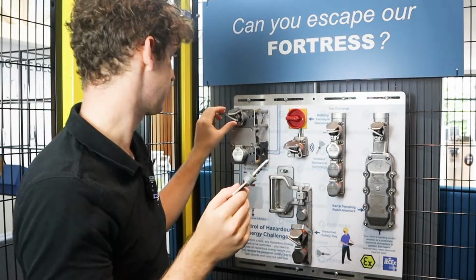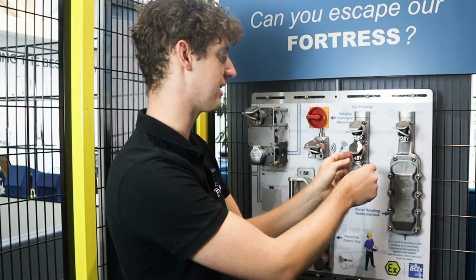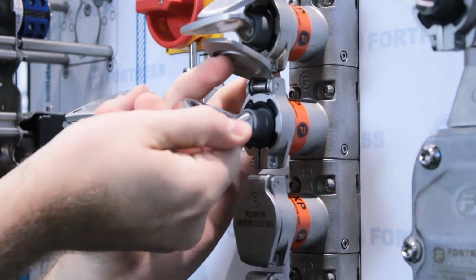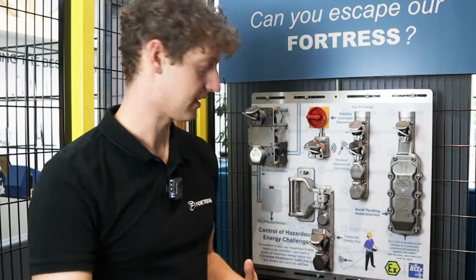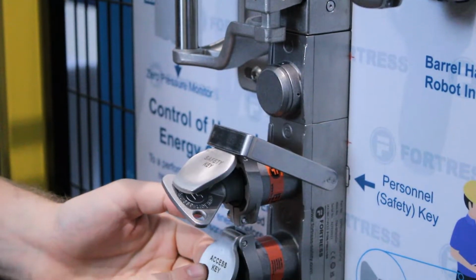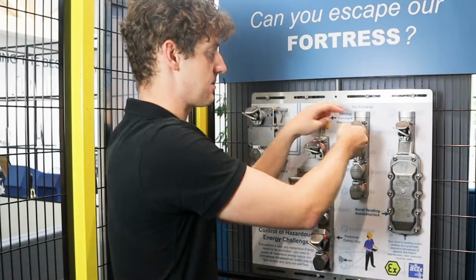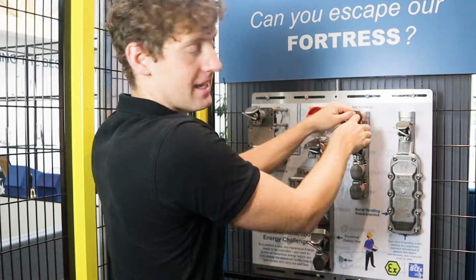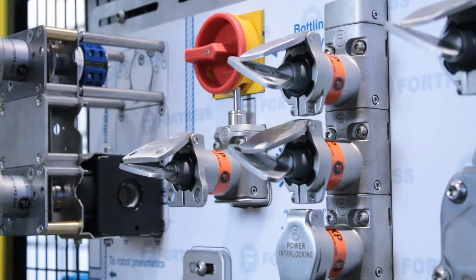Once I've taken that out, this top key is now trapped in place and I cannot remove it. So now I've controlled my pneumatics, I can take this key and put it in a key exchange box. Now in order to get access to the area that I'm trying to conduct a task in, I need to open this door, and to open this door, what I need is an access key. This access key is currently trapped in this key exchange box. So right now, I can't turn this key, I can't pull it out of the door, it is completely trapped in there, so I can't gain access to the area.